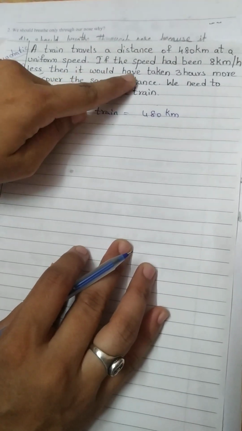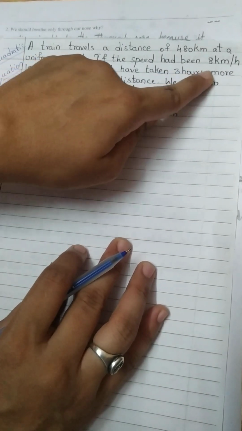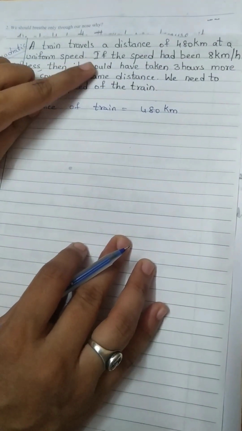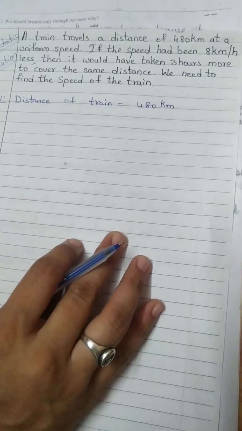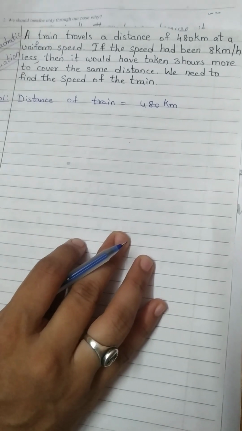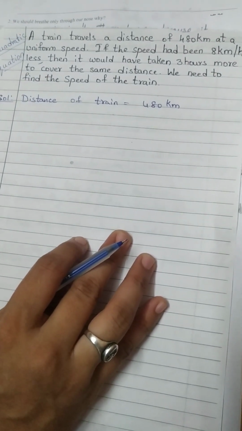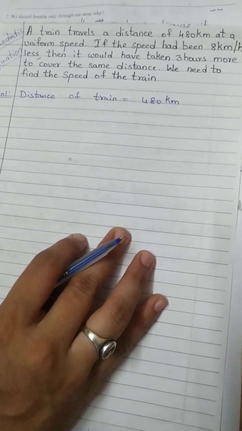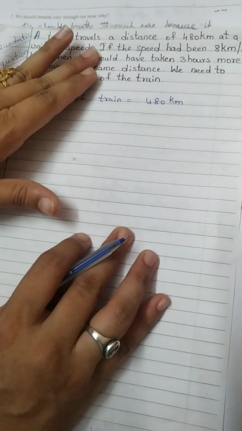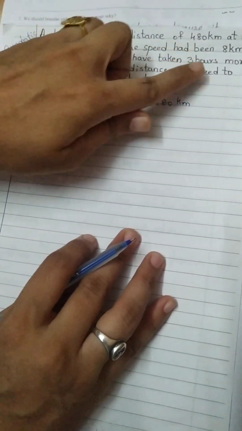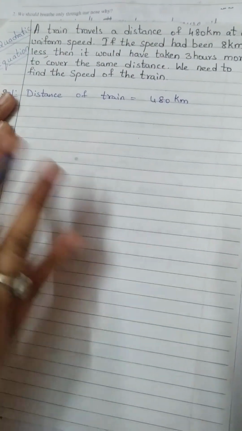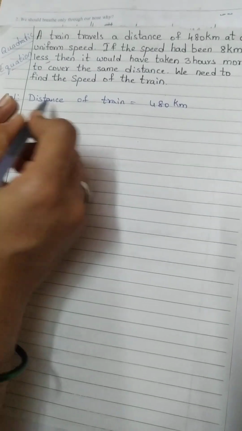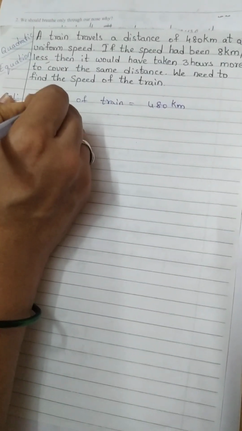If the speed had been 8 kilometers per hour less, children, "if" means it is a condition, yes or no? Only for conditions we use "if". So you know that it is a conditional clause. You use "if" in English for conditions. So if we started here, that means it is given as a condition. Without the condition, let us first check here. Distance is given. What will be the speed of the train?